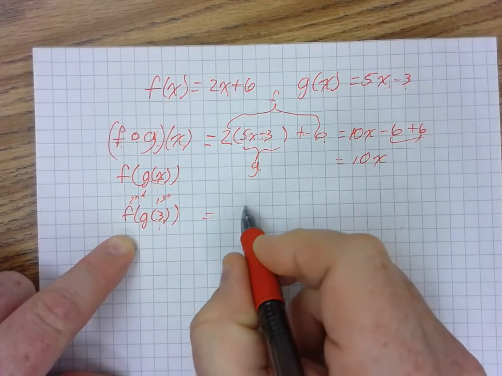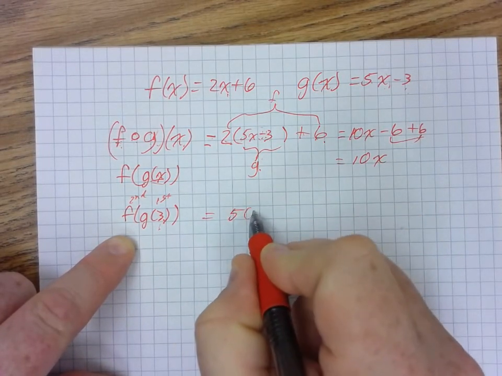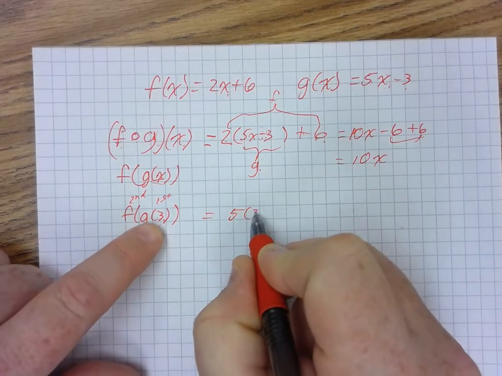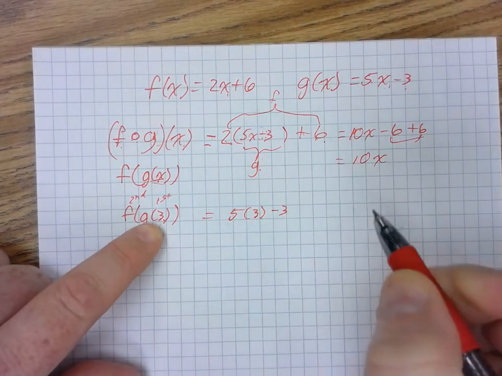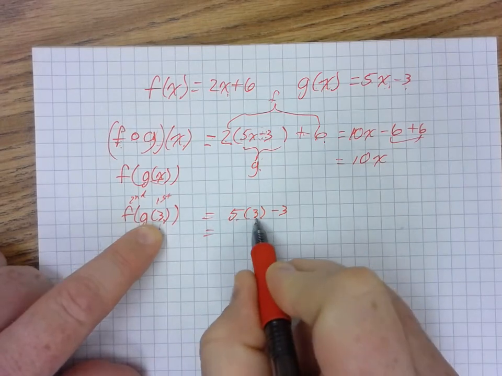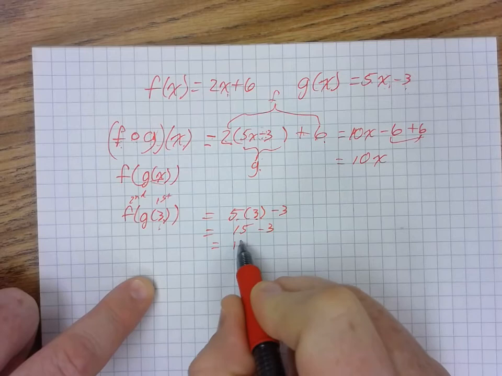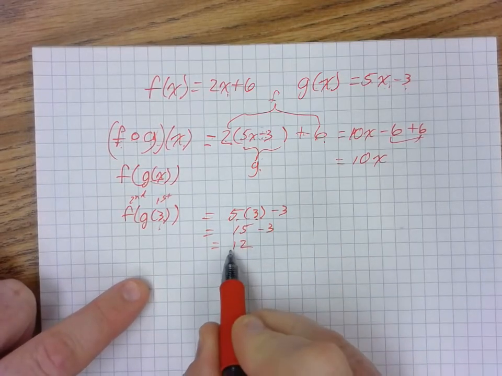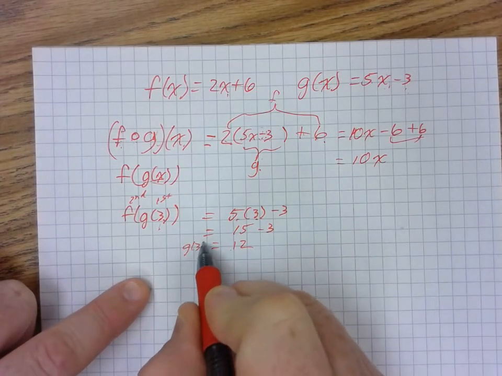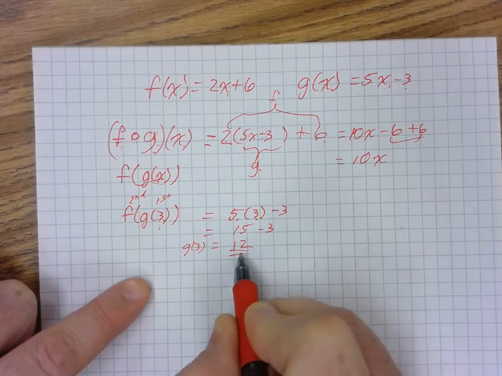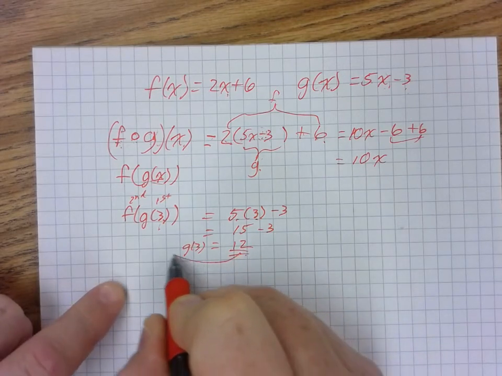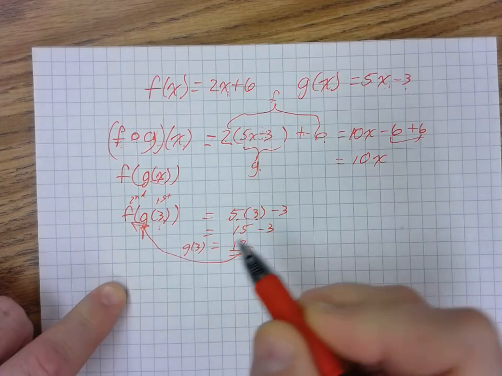So function g is 5 times, and in place of x we're going to put 3, minus 3, and 5 times 3 is 15 minus 3, and 15 minus 3 is going to give us 12. So g of 3 equals 12.